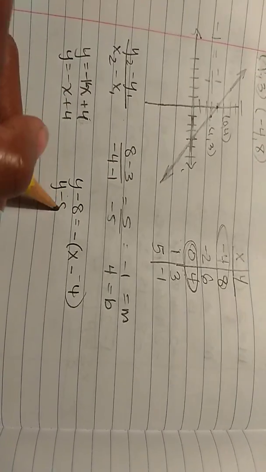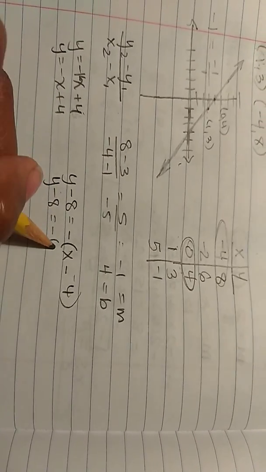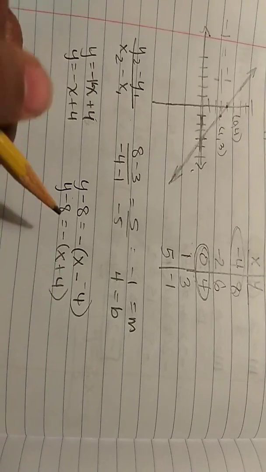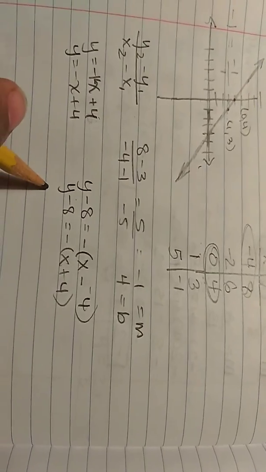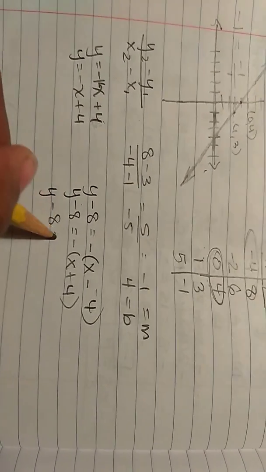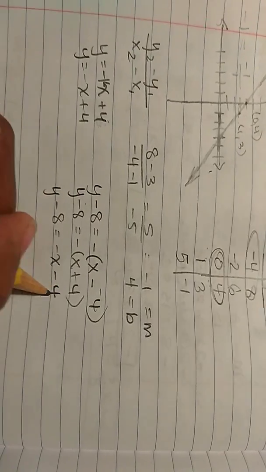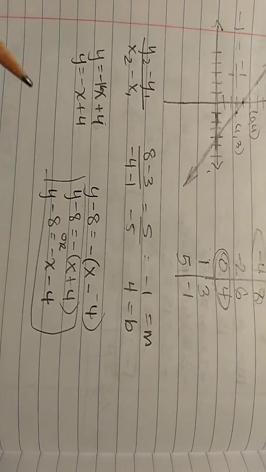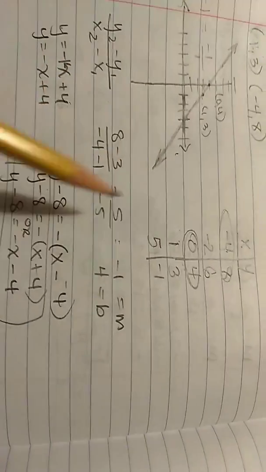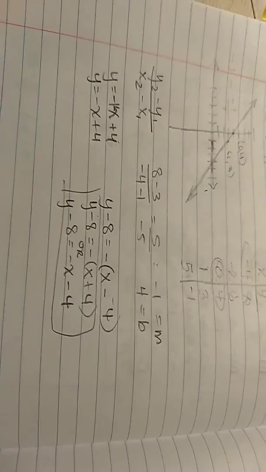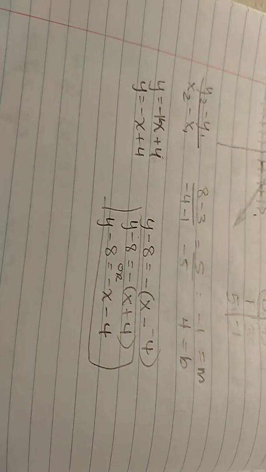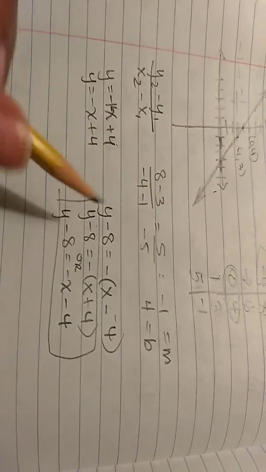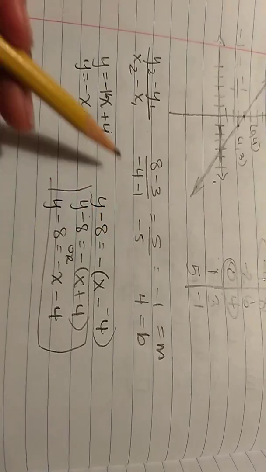So that'd be y minus 8 equals negative x plus 4. If you stop there, that's fine, but you can also say y minus 8 equals negative x minus 4. So either of those two would be fine. And yes, you can use any point, and even though it might look a little different, it will still graph the same. So that's point-slope form.